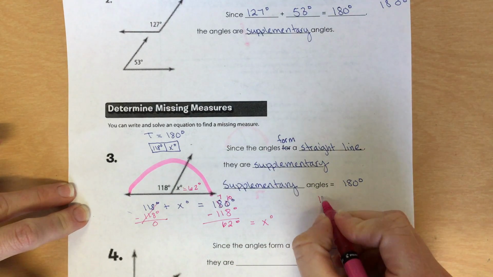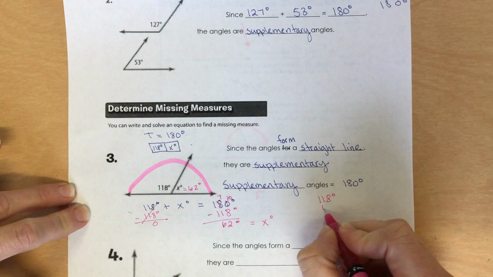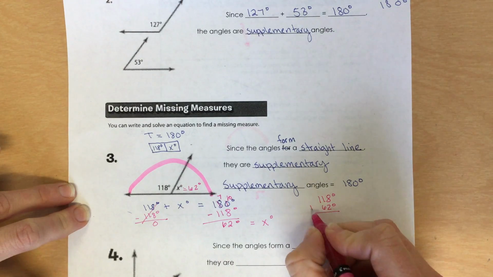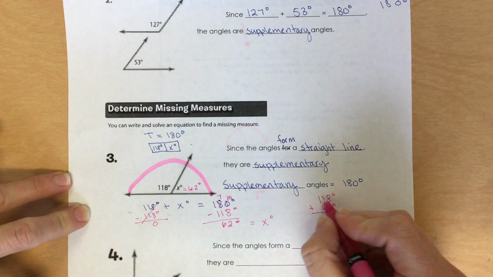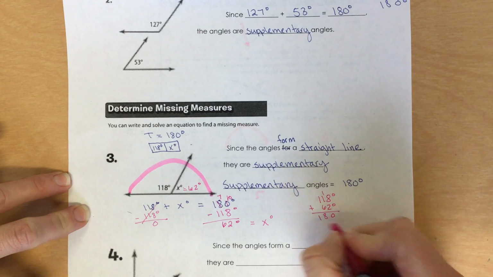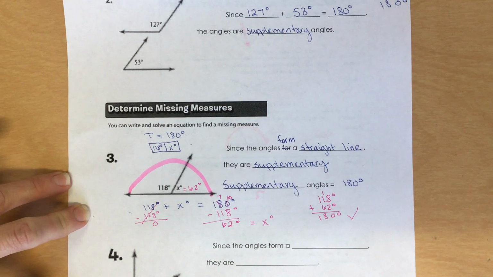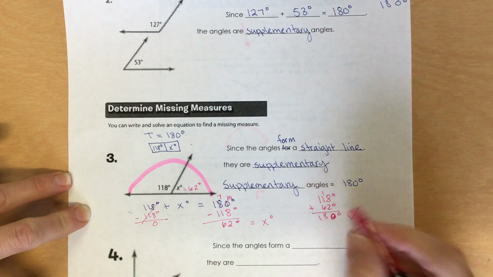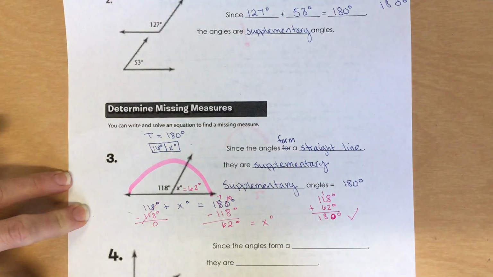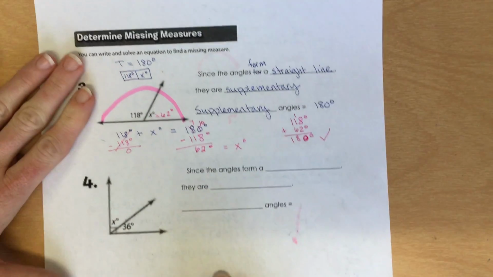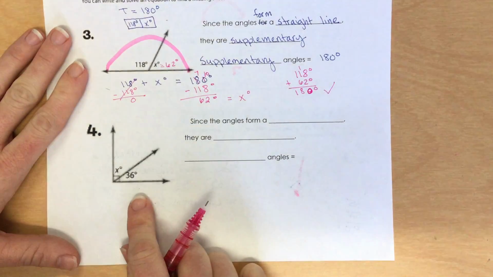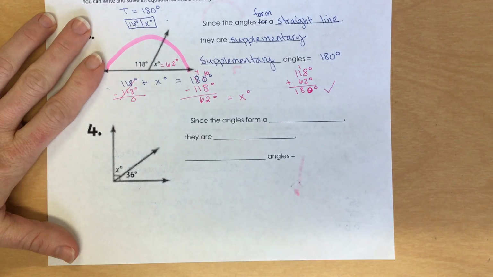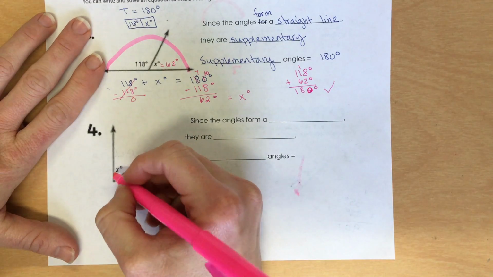If we check it, 118 degrees plus 62, 6, 7, 8. It matches our 180 degrees for our supplementary angles. All right, let's try another one. Well, what do we notice about this one? Well, I see a corner here.